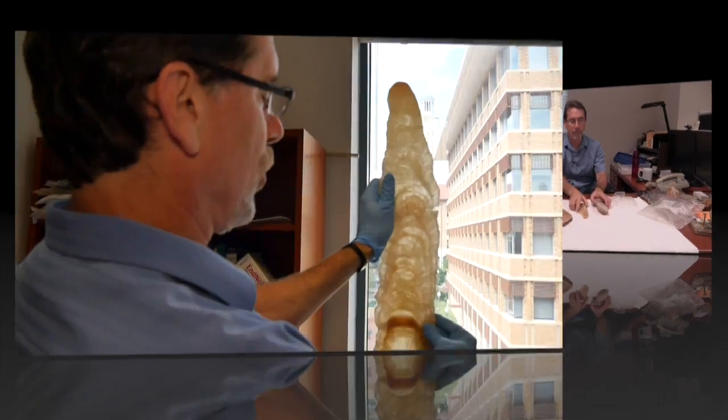So we can piece all of this together, the amount of water dripping into the cave and its composition, to reconstruct what was happening in the atmosphere outside of the cave. And that's how we use speleothems to reconstruct ancient climate. That's how speleothems are proxies for ancient climate.